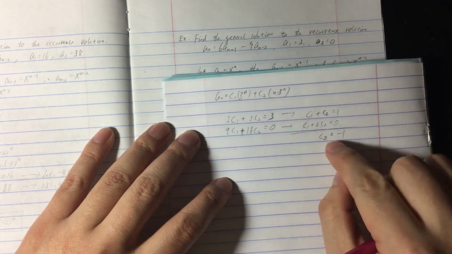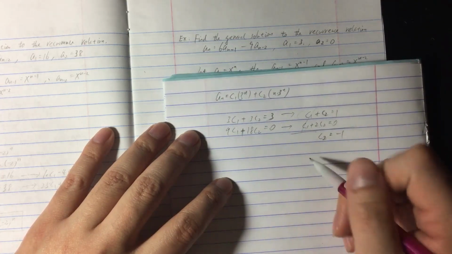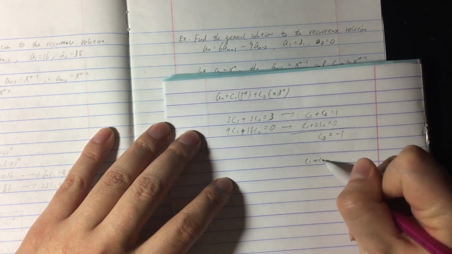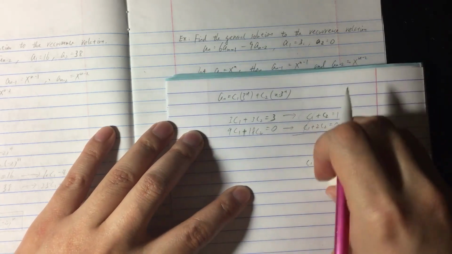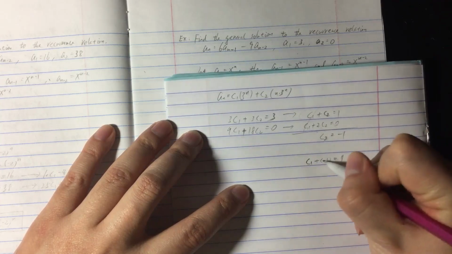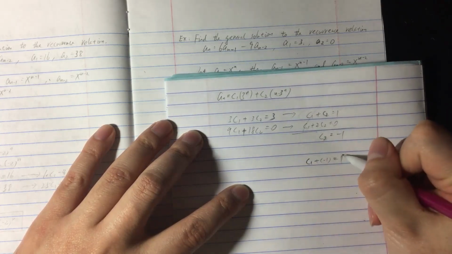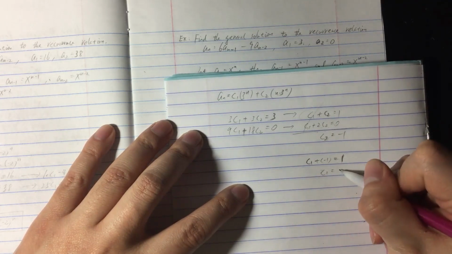Once I know C2, I can plug it into this equation and solve for C1. So C1 plus negative 1 equals 1. If I add 1 to both sides, C1 equals 2.